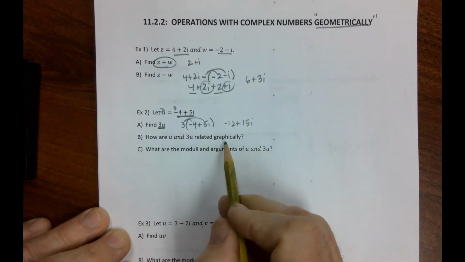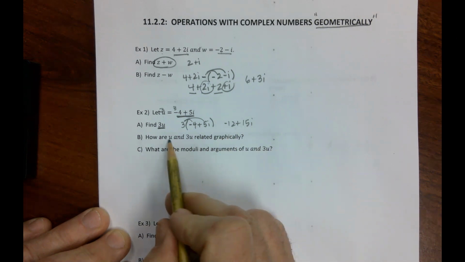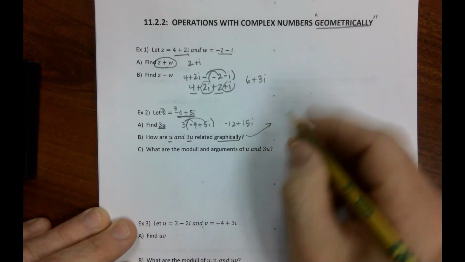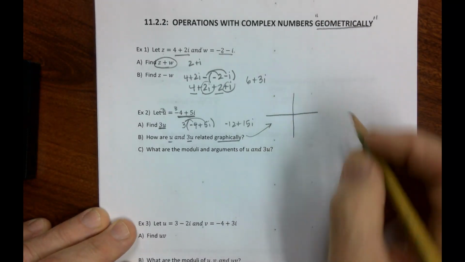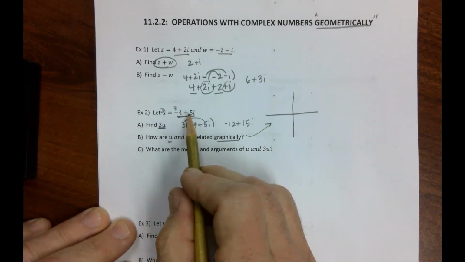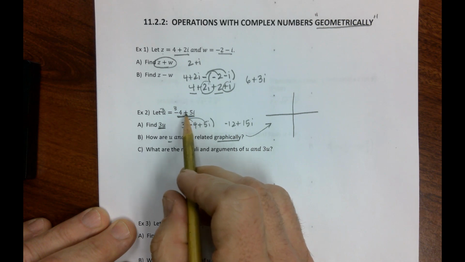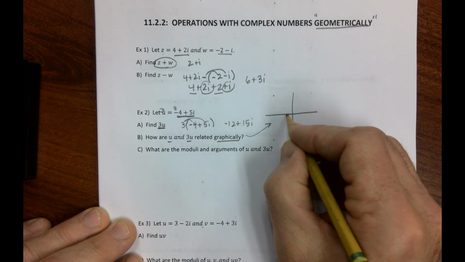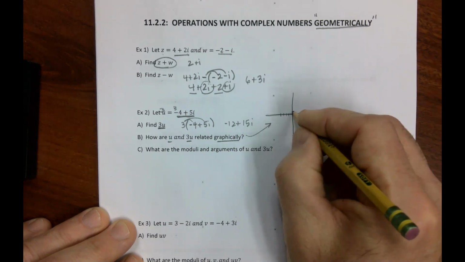Now here comes the geometry, kind of. How are U and 3U related graphically? Well, if we take a look, and don't forget what these are. These are endpoints of your spinner. So U would be negative 4, 1, 2, 3, 4, plus 5, 1, 2, 3, 4, 5.